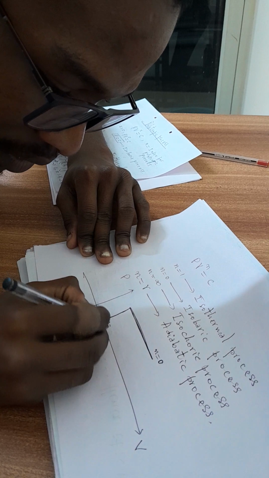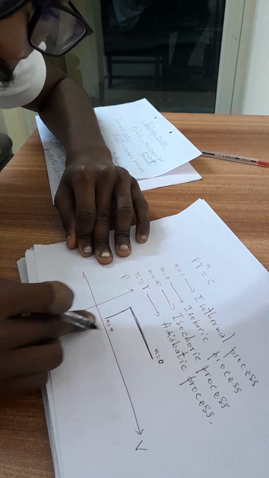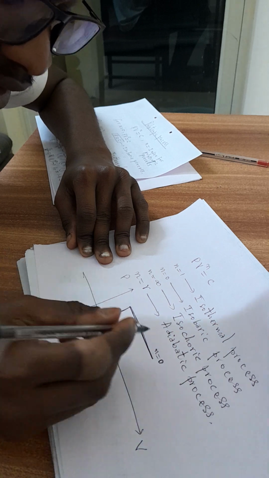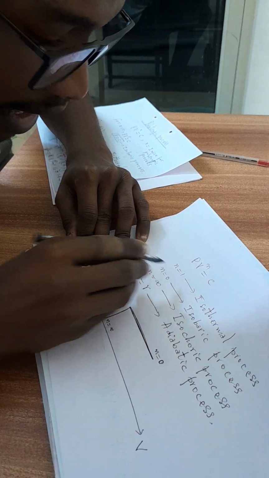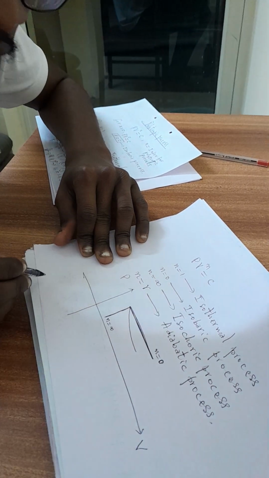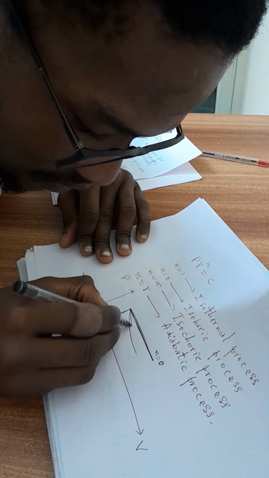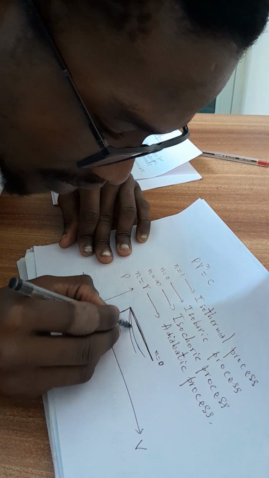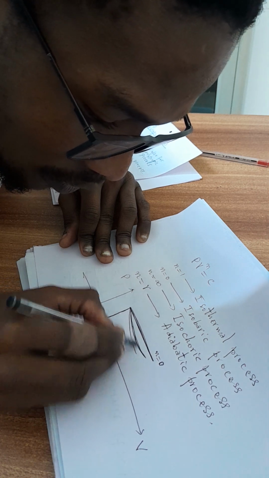Here n is equal to infinite, because it is constant volume process. Now when n is equal to 1, it is isothermal process. Let me call this one isothermal process, n is equal to 1.